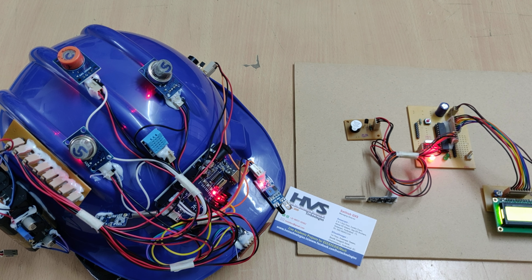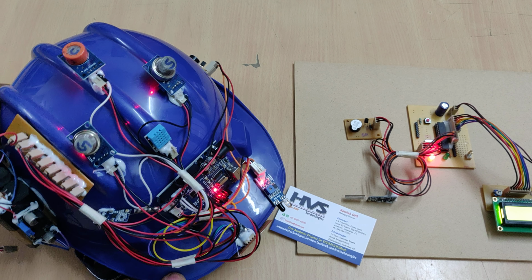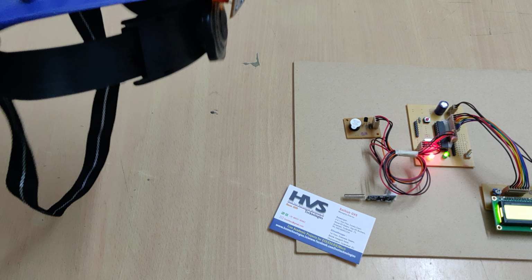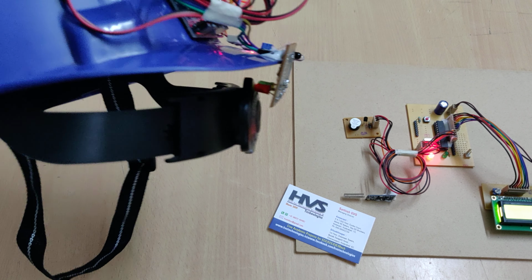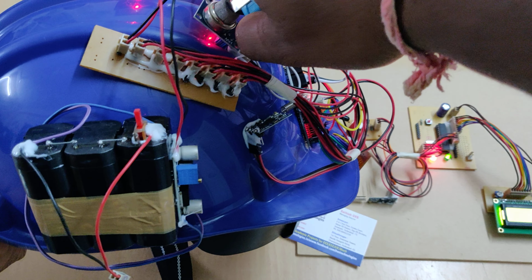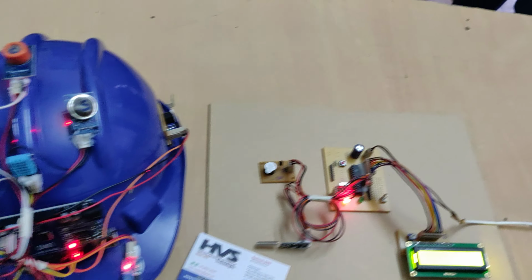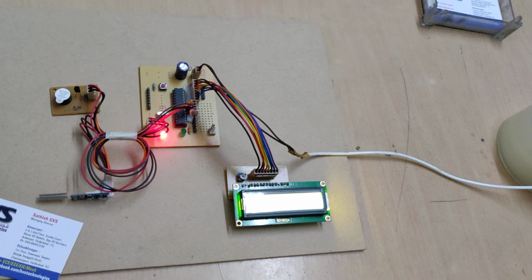Next, LPG gas detection. This is gas detection. Same, there is a light indication, we can see that, and on the LCD also we will get the alert message.